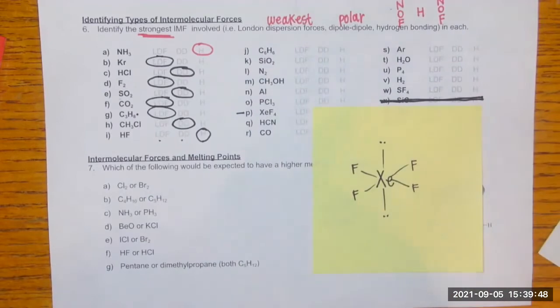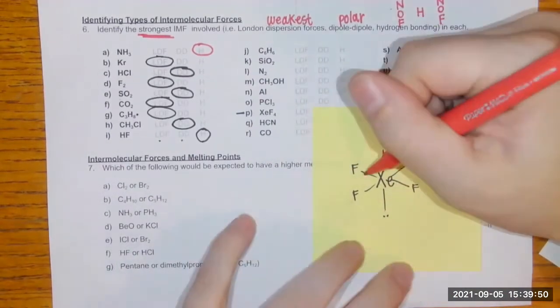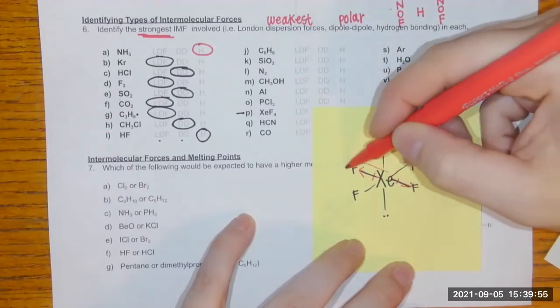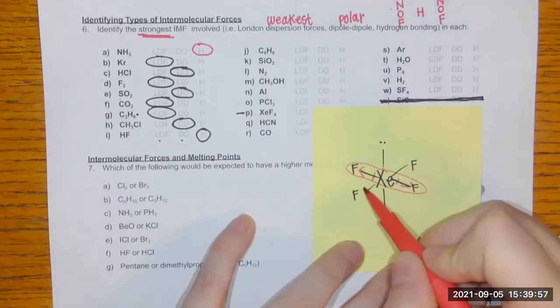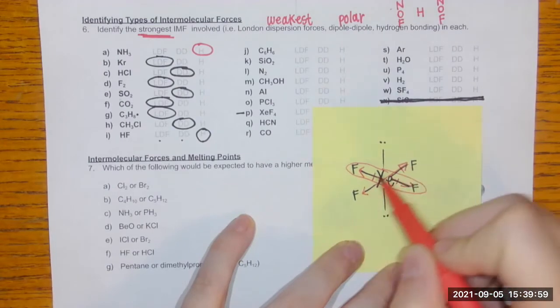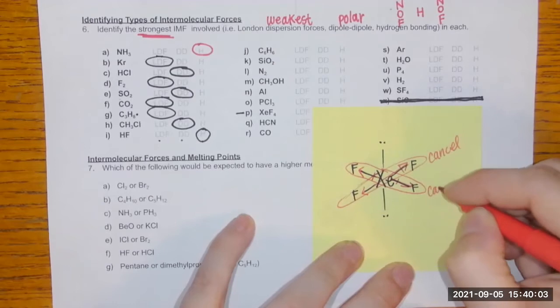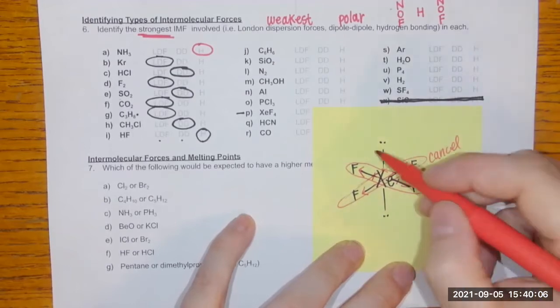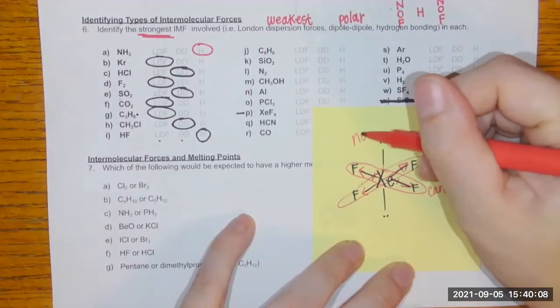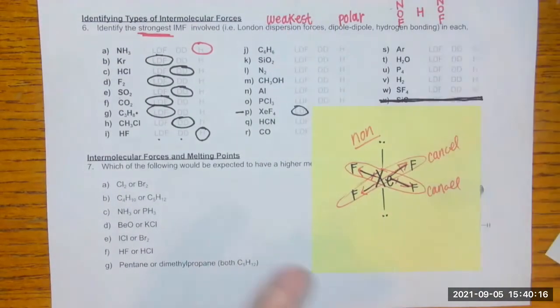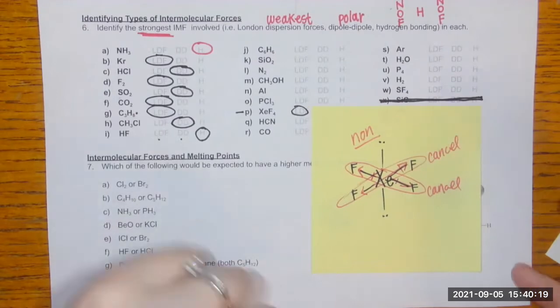And the fluorine is electronegative, but I want to point out that those, since they're 180 degrees apart, and those, since they're 180 degrees apart, all of the polar bonds will cancel, making this a non-polar molecule. If that's a non-polar molecule, then LDF is the only one it can have.